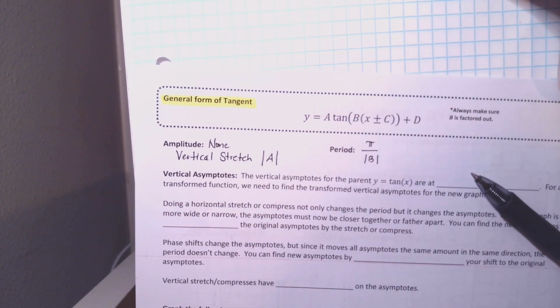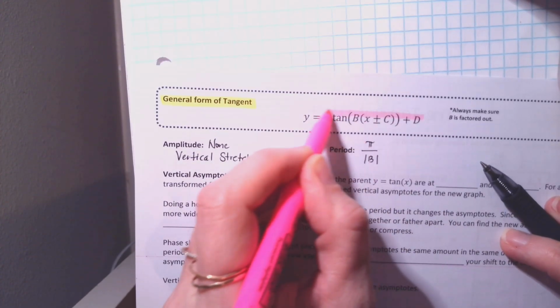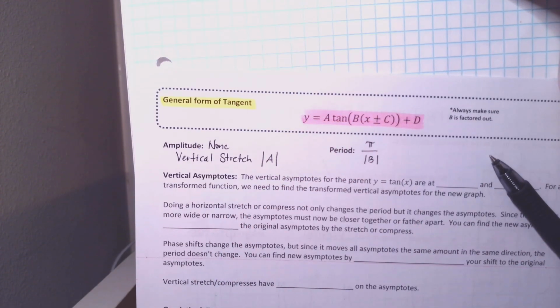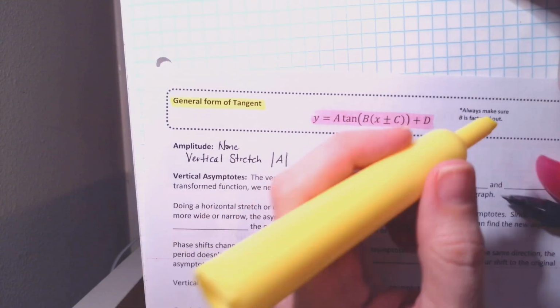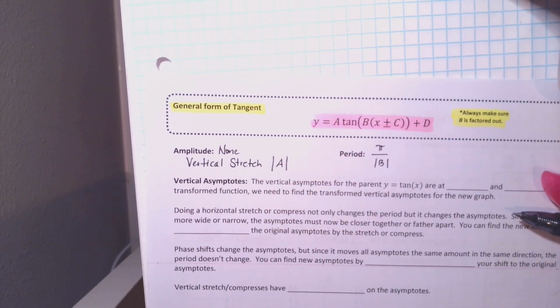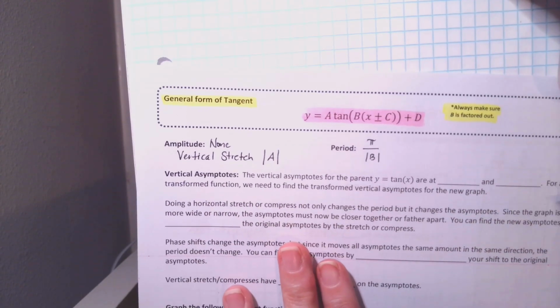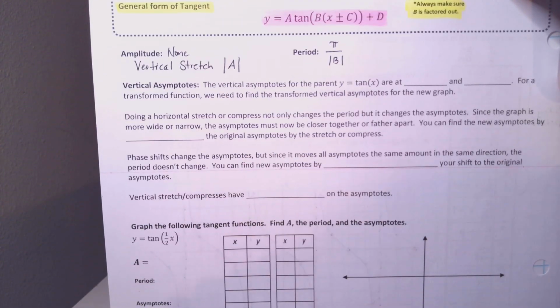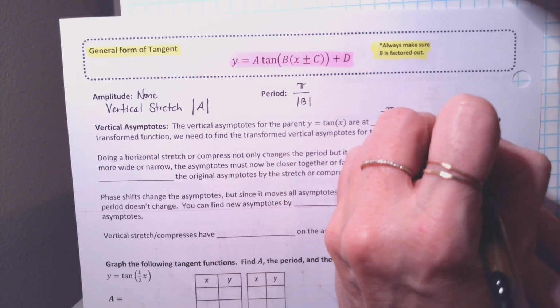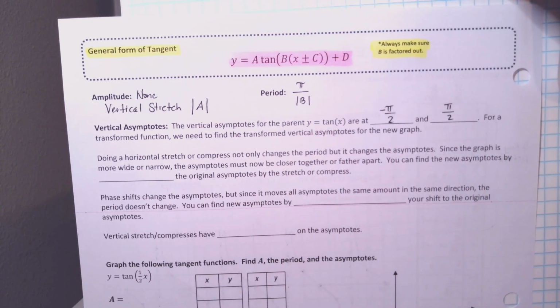And then similar to what we were dealing with sine and cosine, you always want to make sure B is factored out. So we need this kind of like internal parentheses here to make sure that we've identified the correct C value, which is the phase shift. Okay, so there are going to be vertical asymptotes for the parent function, and those vertical asymptotes are at negative pi over 2 and pi over 2 for the parent, and multiples of pi after that. For the transformed function, though, you will have to figure out where the new ones are, and we can still do that using our tables like we did before.